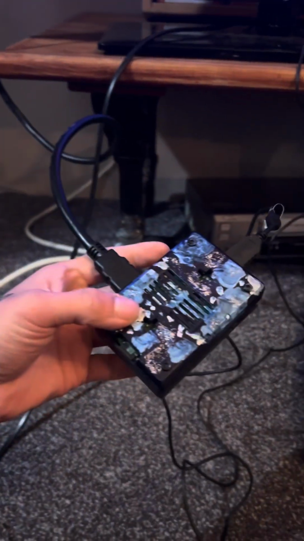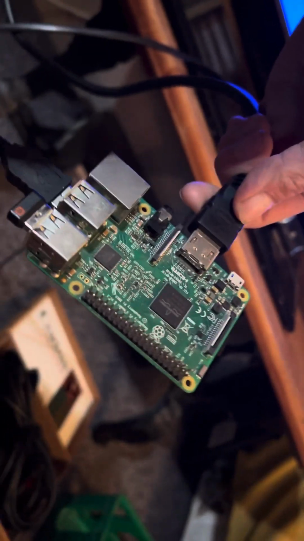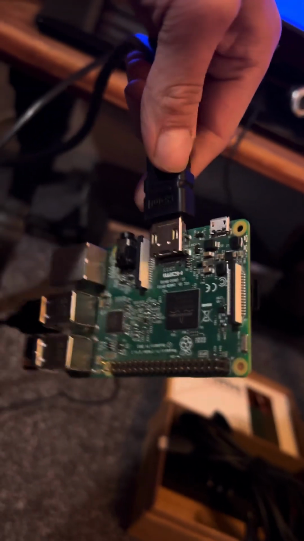Hey, so I am getting a wavepool set up. I have it here on this Raspberry Pi 3B plus or something. Yep, this pretty boy.